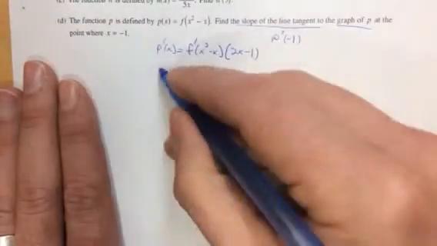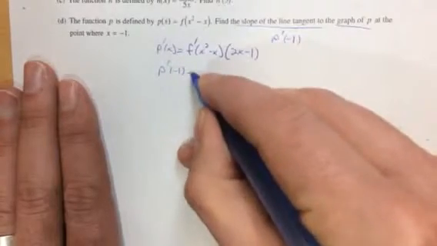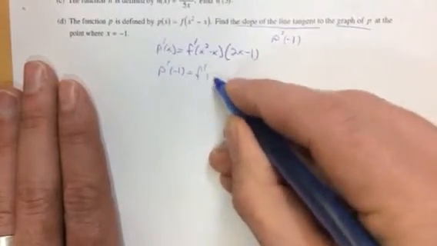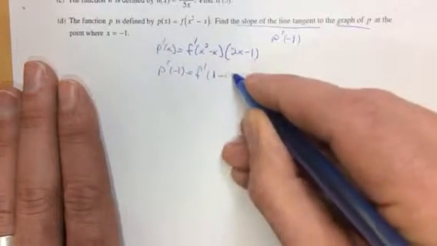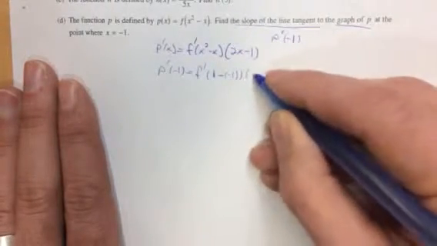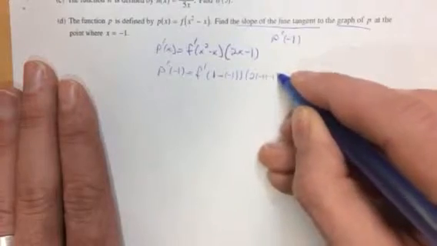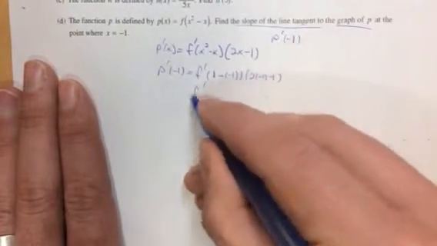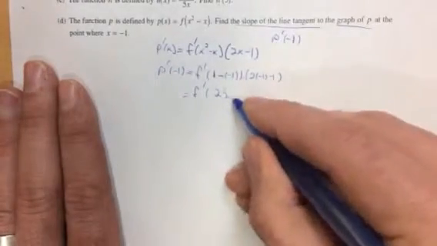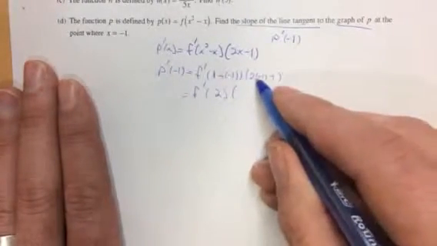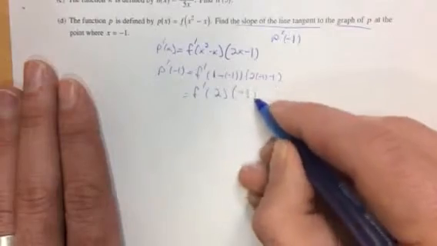We can now plug in -1. F prime of -1 times -1 is 1, minus -1 times 2 times -1 minus 1. So this is f prime of 2 minus a negative is a positive times -2 minus 1 is -3.